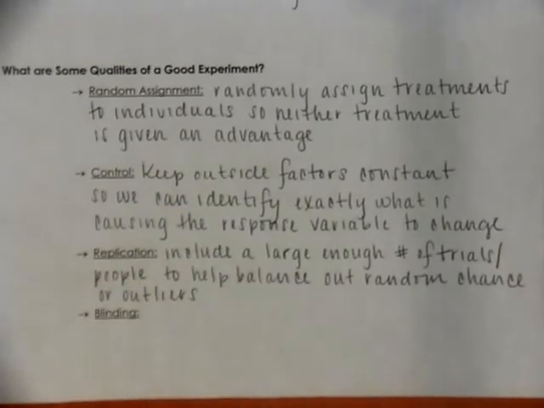Okay, so if I had 2 sections of this course, I'd probably want to use all 60 of my students rather than just 30, okay, because that really helps balance out random chance or any outliers. If there's students that just come to class a couple days a week, missing a lot of notes and whatnot, the more subjects I have in my experiment, it can help balance out any random chance or any outliers.